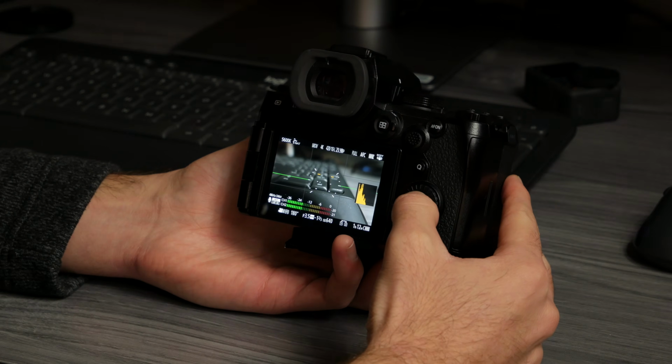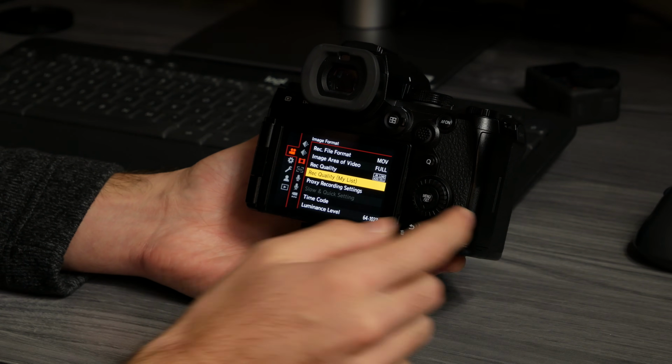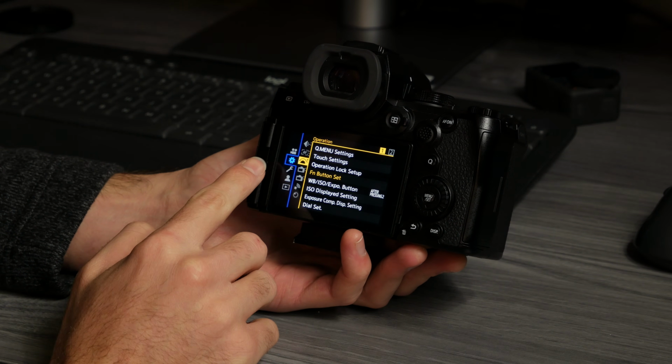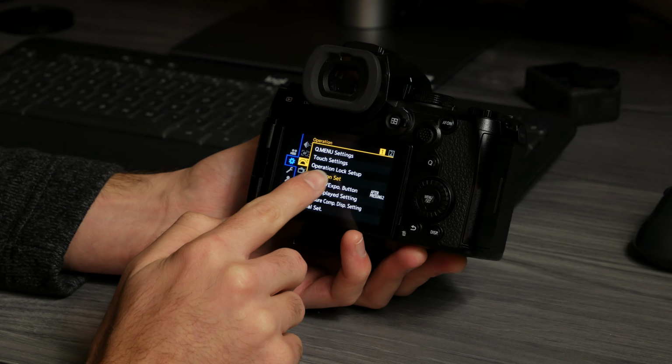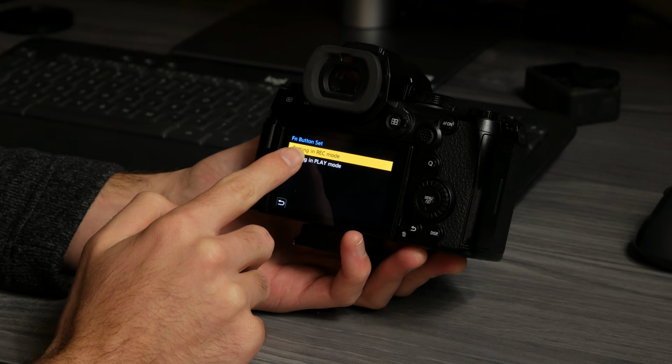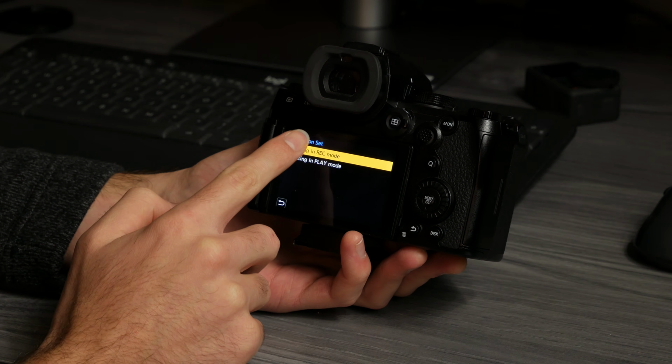And I'm first going to show you where you go to find that list. So here you're going to go into your menu, into settings, and then over here on operation, on the first menu, function button set, FN button set, and you tap there, and then you set it for whether in the playback mode or the recording mode.